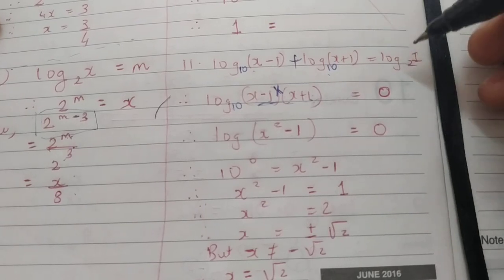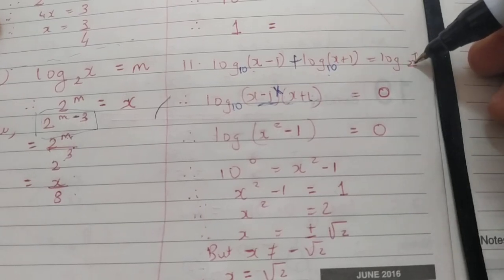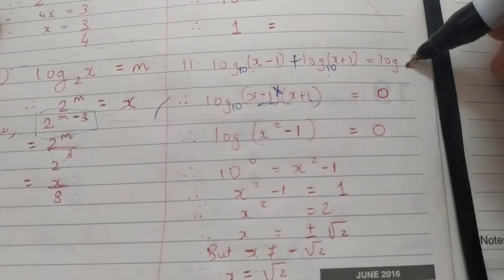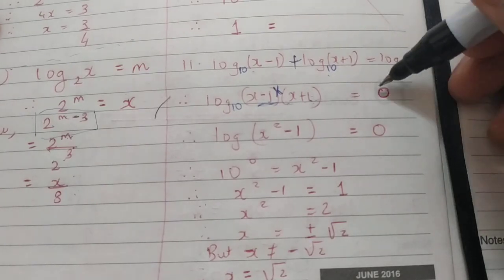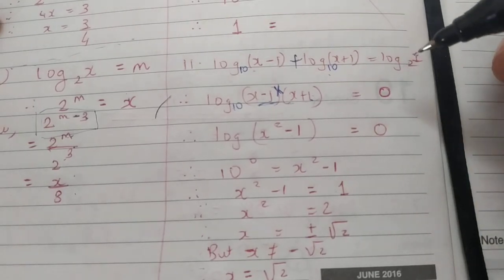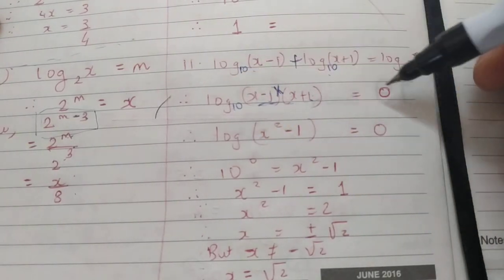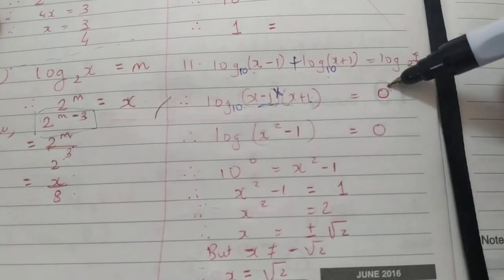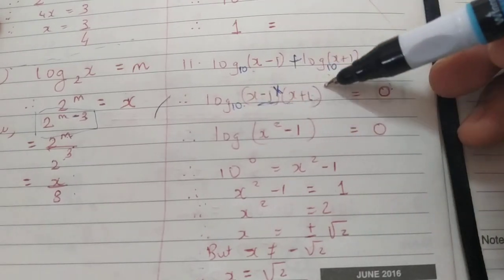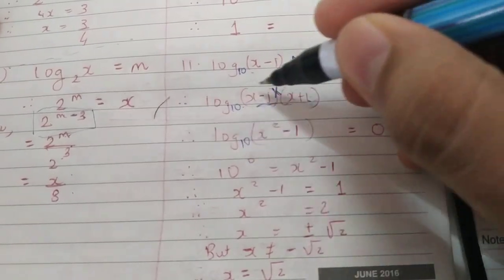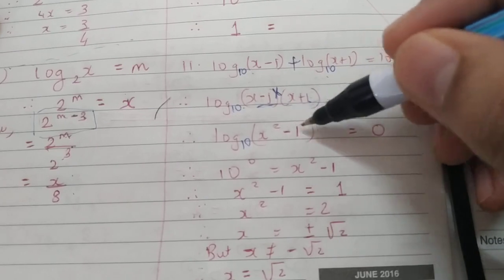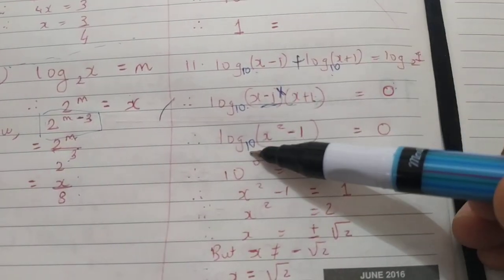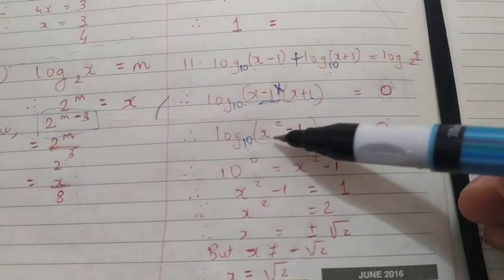Now on the RHS, the base is 2, by the way. However, we know that log of 1 is always 0. No matter what the base is, the log of 1 is always 0. So let me just write it as 0. Now let's convert this into an exponential form. So 10 raised to 0 will give me this as the answer. And this is actually a formula called x square minus 1. So the new exponential equation is 10 raised to 0 is equal to x square minus 1.